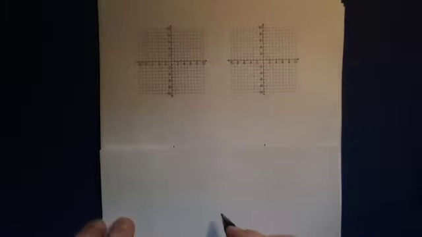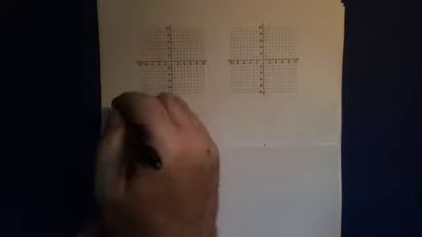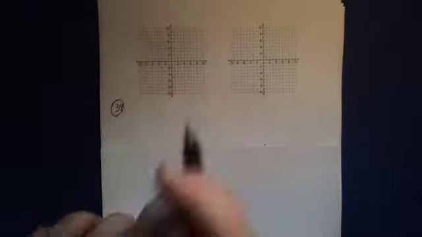So let's take a look at problem number 39. It's one of your homework questions, but it's really one that I want to start with, because this has fractions involved.